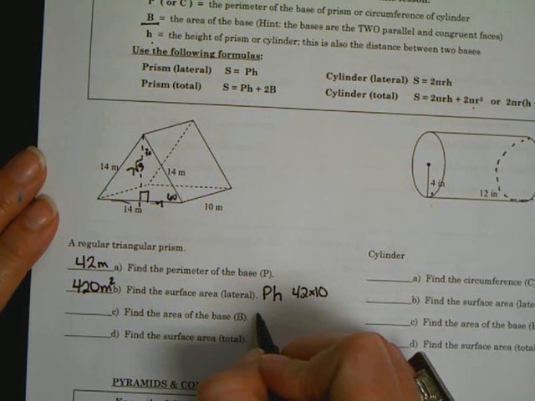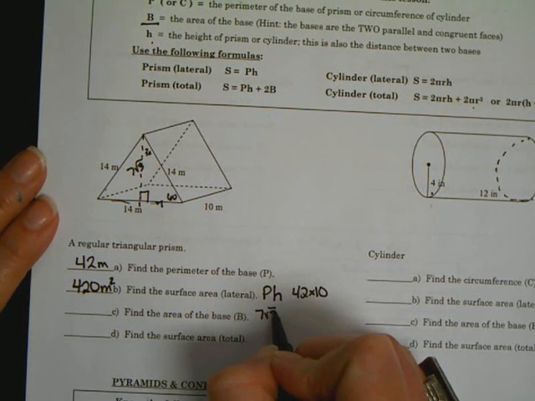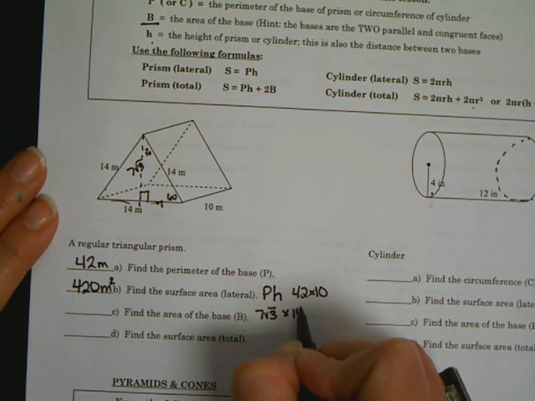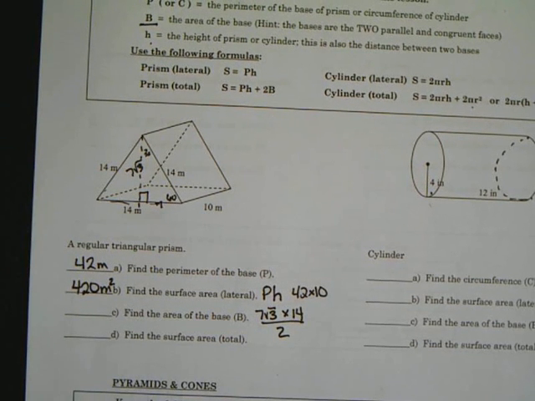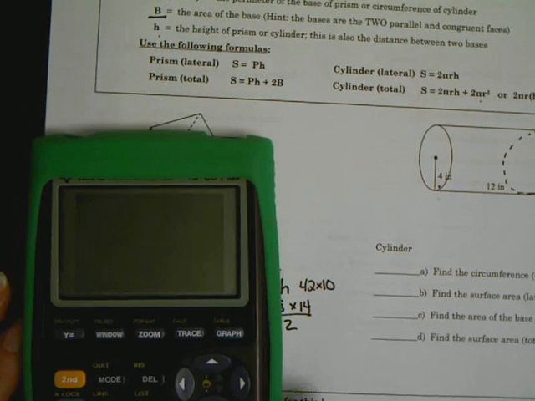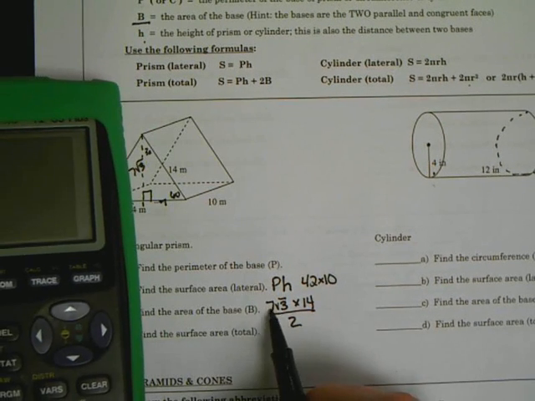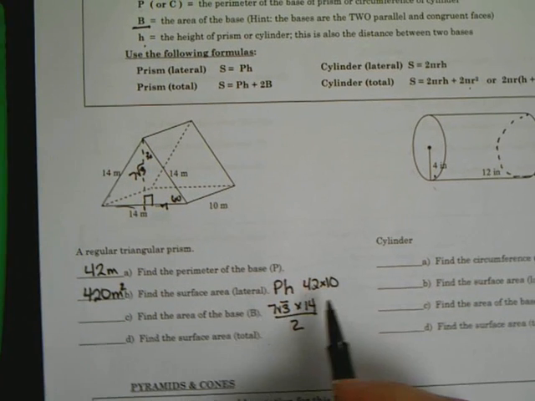So I'm going to go ahead and divide 14 by 2 and get 7. And then 7 times 7 square roots of 3 would be 49 square roots of 3 meters squared. And then find the surface area total.